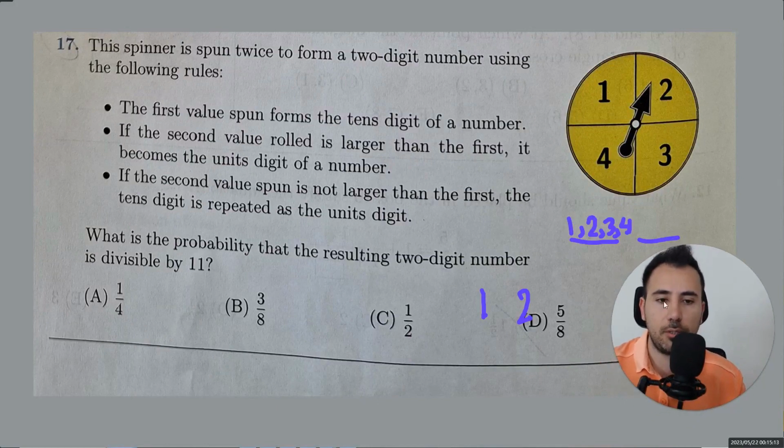So if it's 1 and 2, good. If it's 1 and 3, again, no problem. If the second value spawned is not larger than the first, which is going to be the same or smaller, then the tens digit is repeated as the units digit. All right, so for example, let's see.